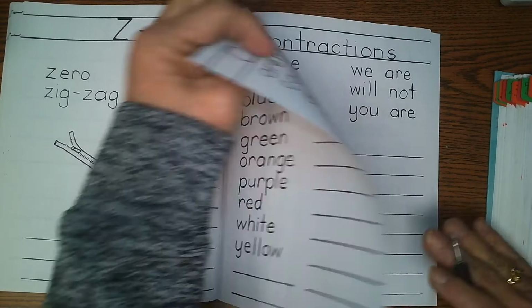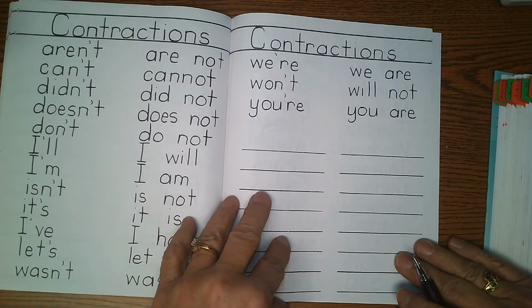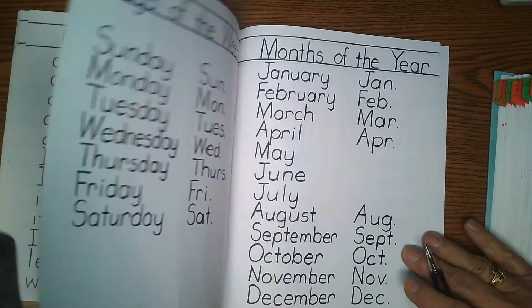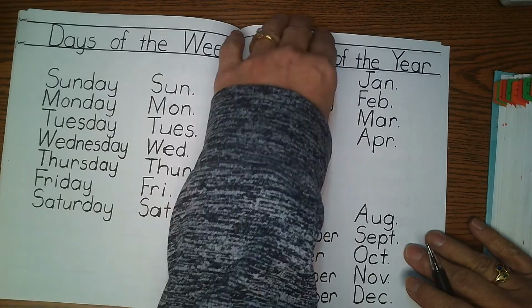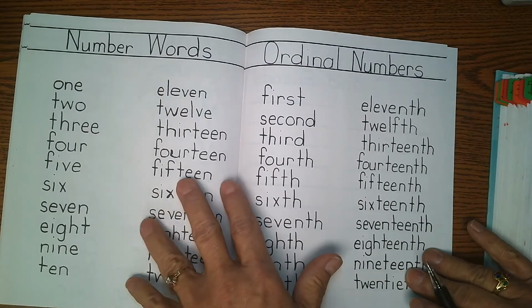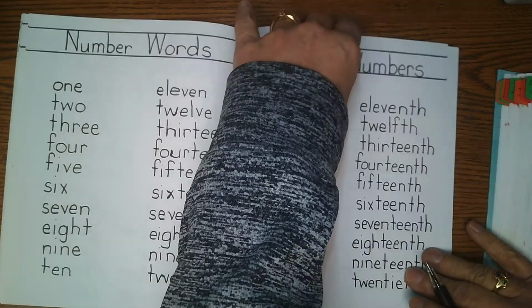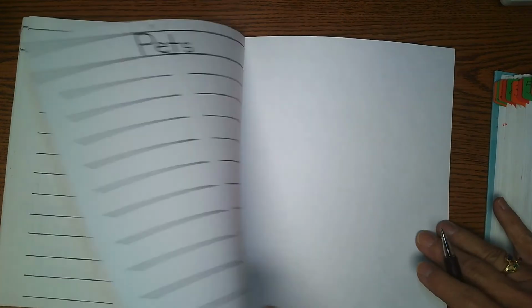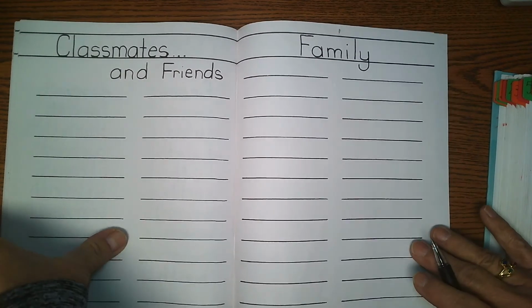That's good to know those are there. There are no contractions, although we have studied those. The days of the week and the months of the year. Ooh, number words. You might need those sometime. And here's some places where you can put names of family and friends.